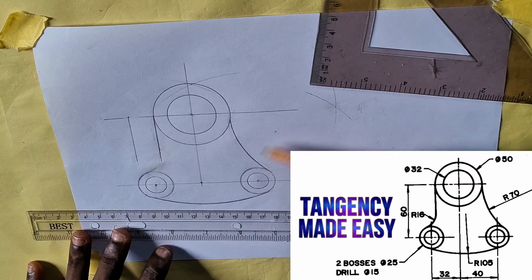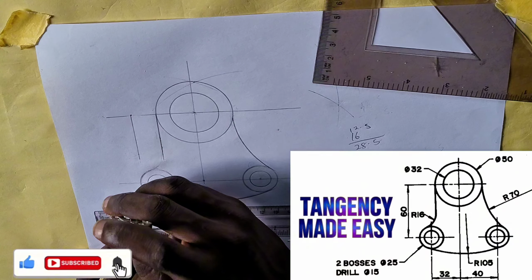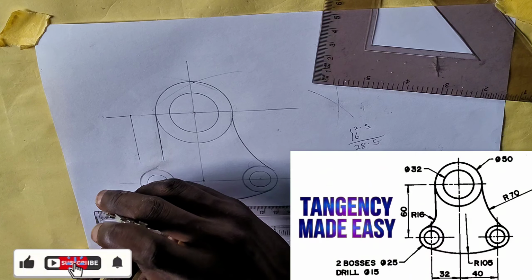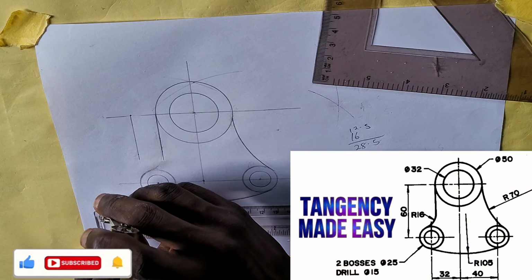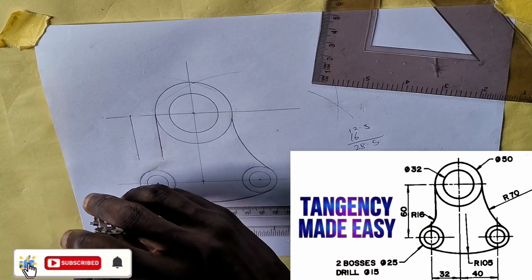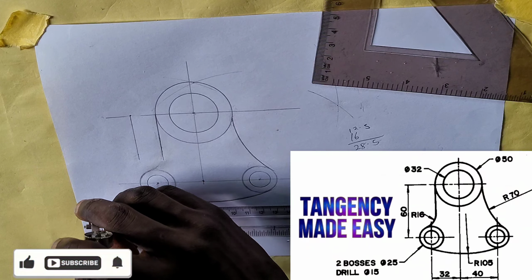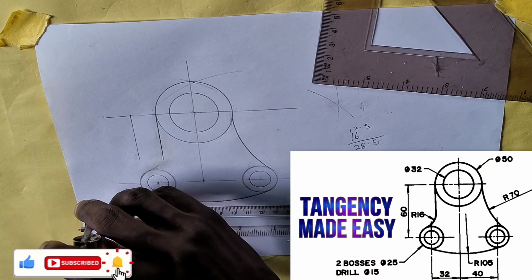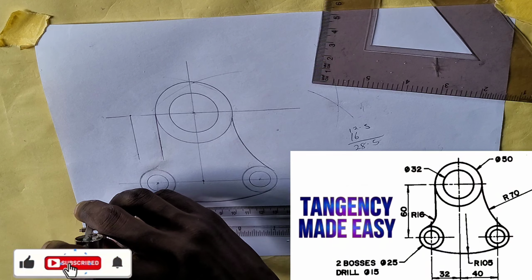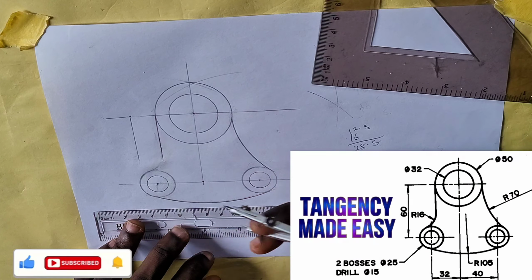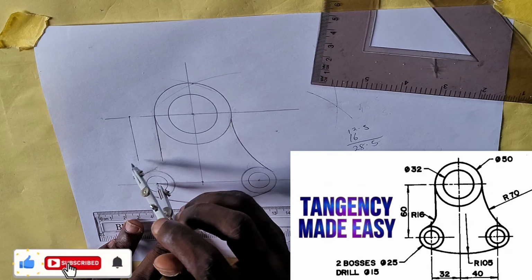So I will measure 28.5. Then place it here, mark an arc here.